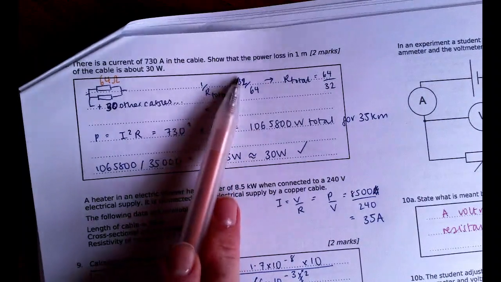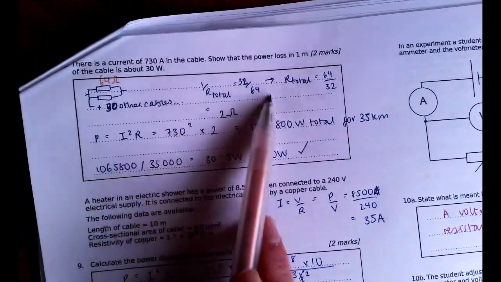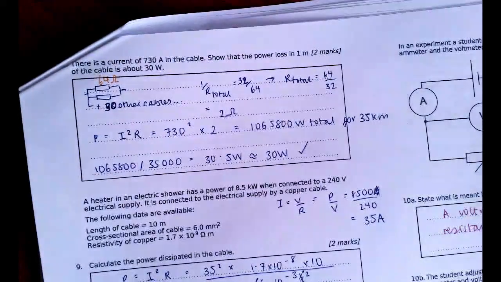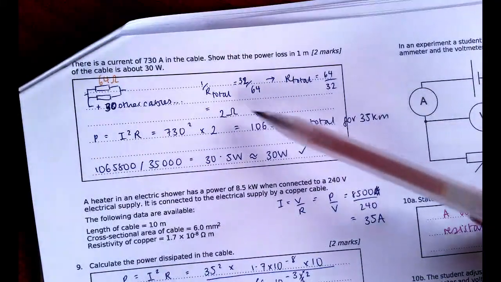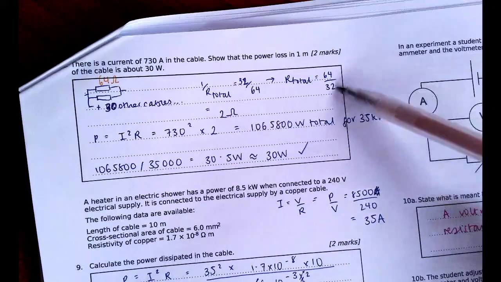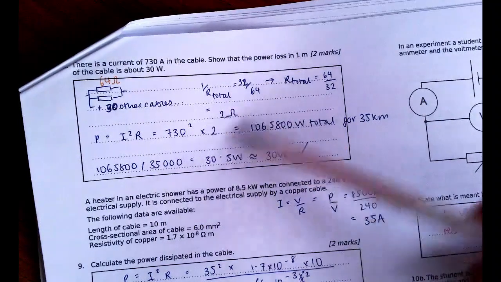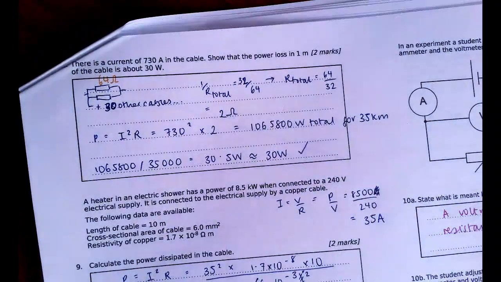So we've got 32 lots of 1 over 64 plus 1 over 64 plus 1 over 64, etc. So if I then flip both sides of the equation, I get our total, and that's 64 over 32. So the total resistance of the cable is 2 ohms.